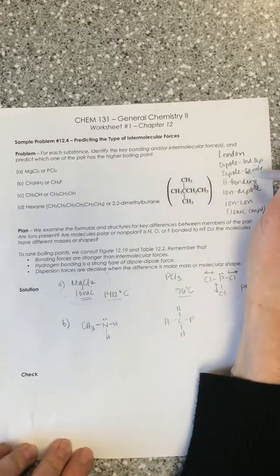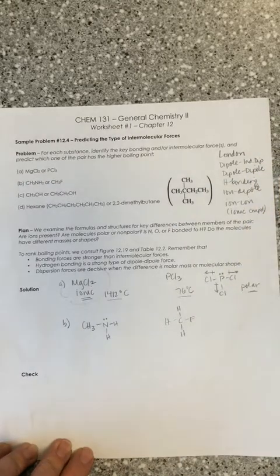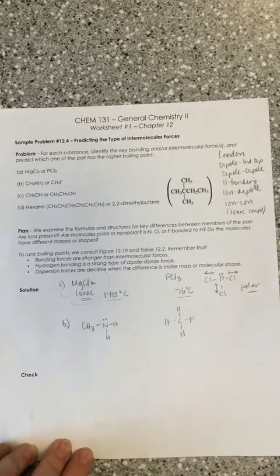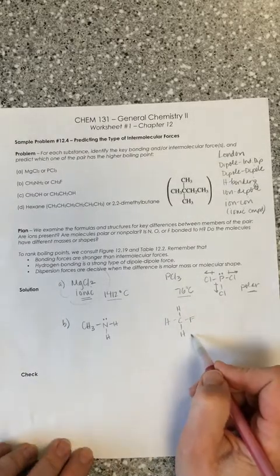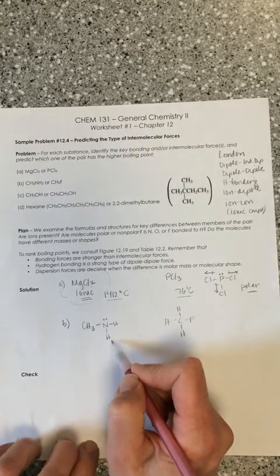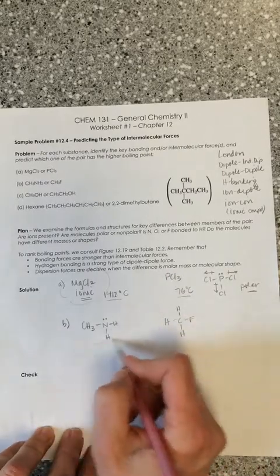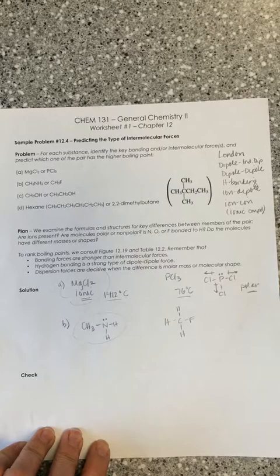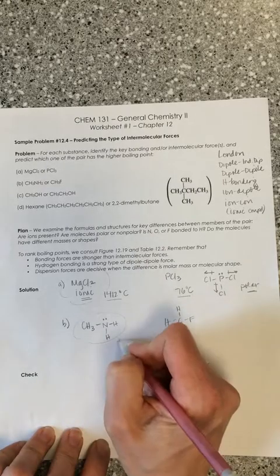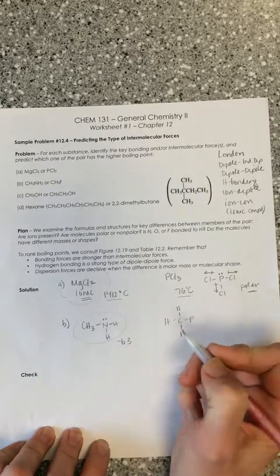This is, however, a polar molecule. So it has London forces and it has dipole-dipole interactions. But in the absence of the ability to do any hydrogen bonding, this is not going to have as strong intermolecular forces as we see with problem B. So we would predict that problem B would have greater intermolecular forces and a higher boiling point. And indeed that is the case.